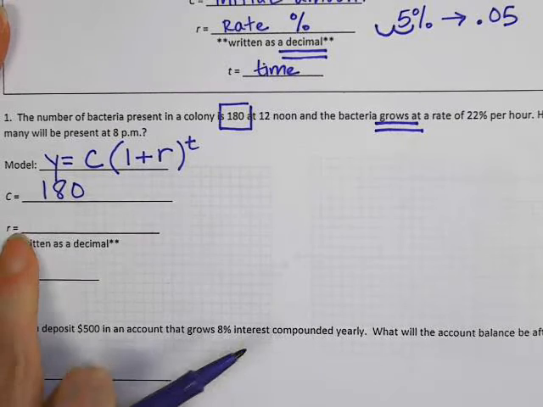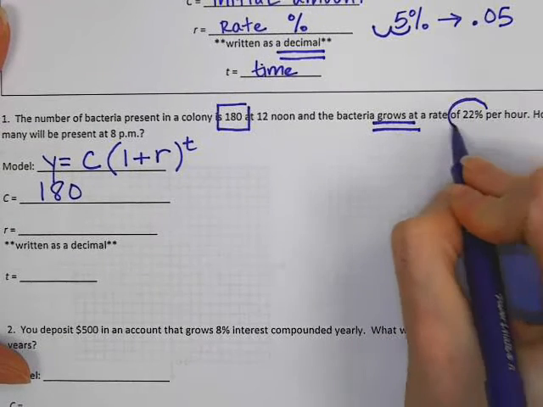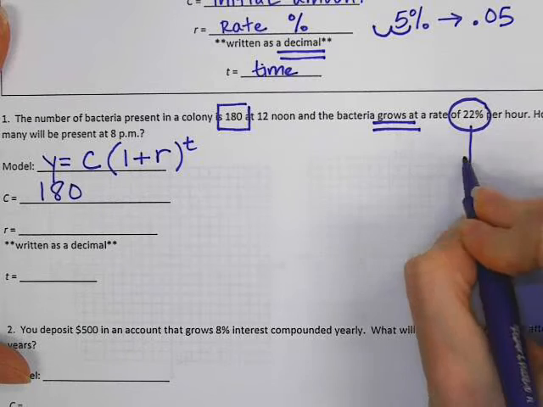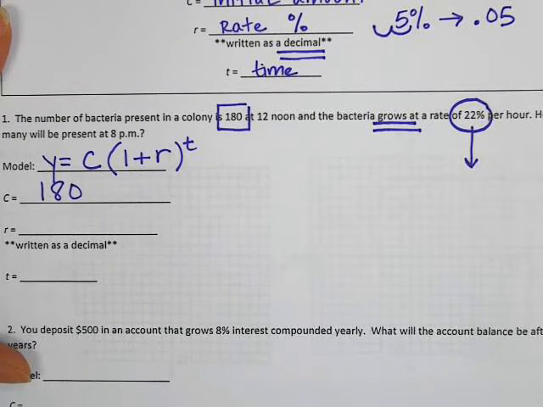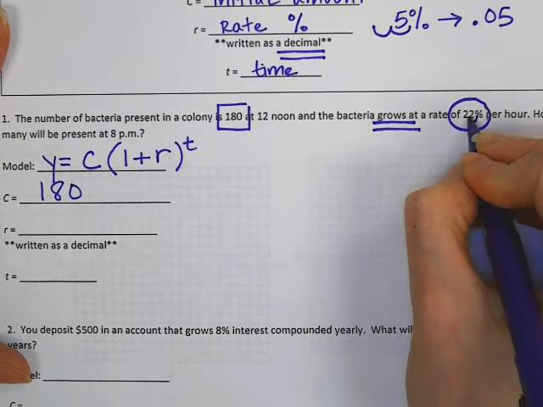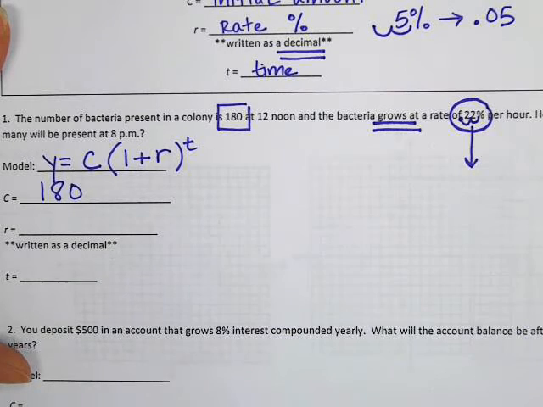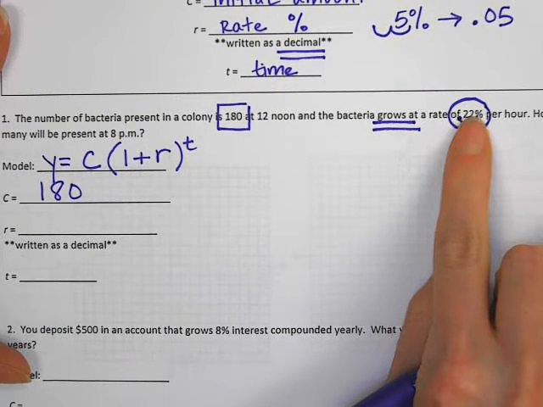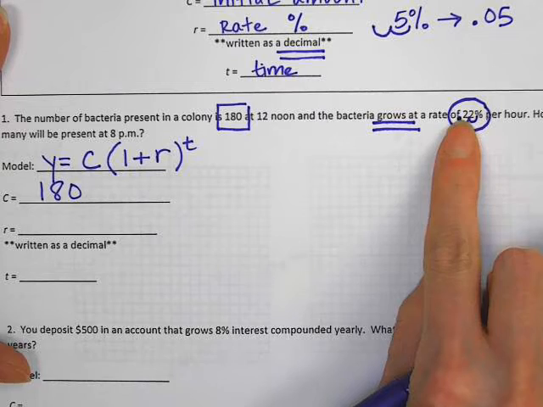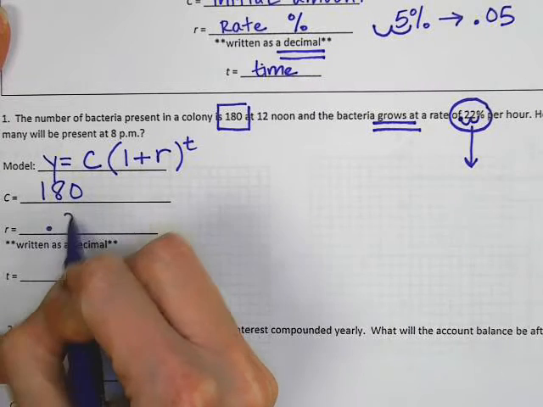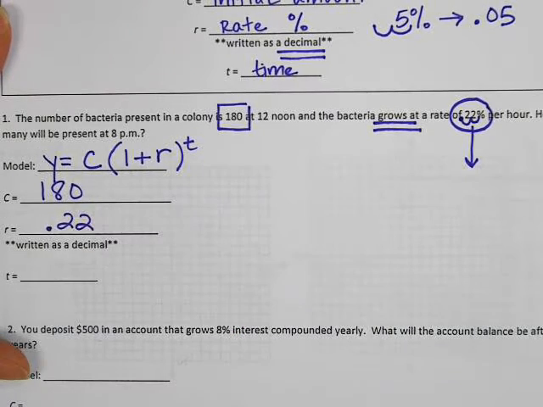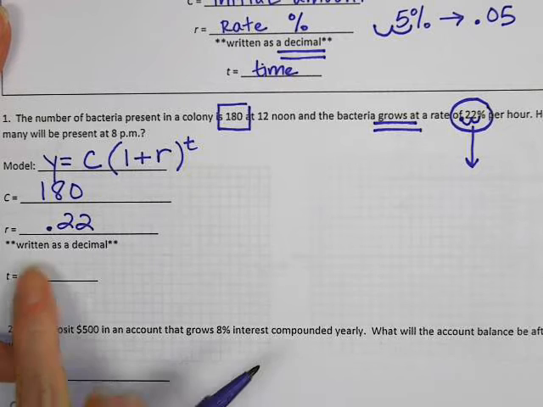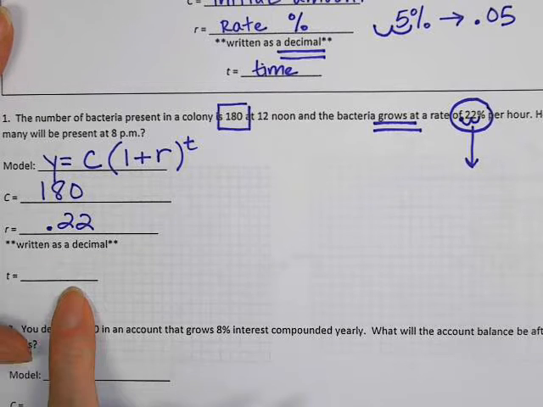R is the percent rate, but you have to convert it to a decimal. So you move the decimal 2 spots over. There were numbers in both of those spots, so we don't have to add any zeros. It's just 0.22. And then T is the time that has passed.